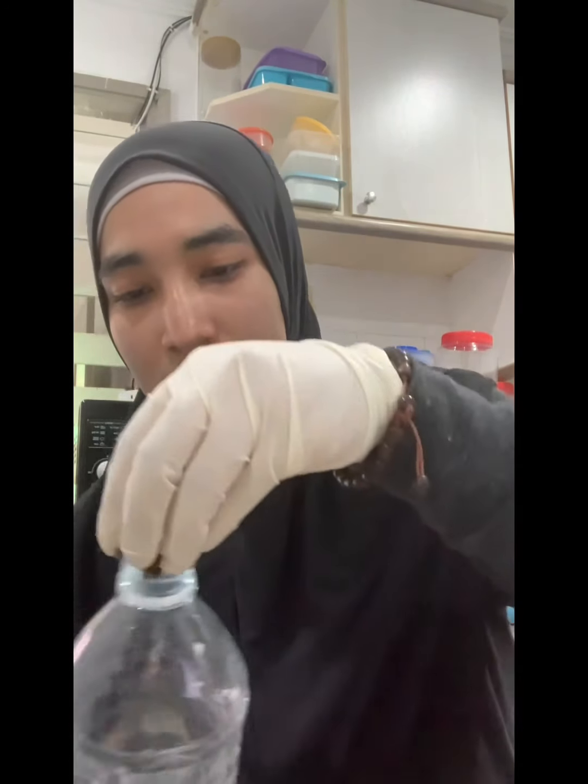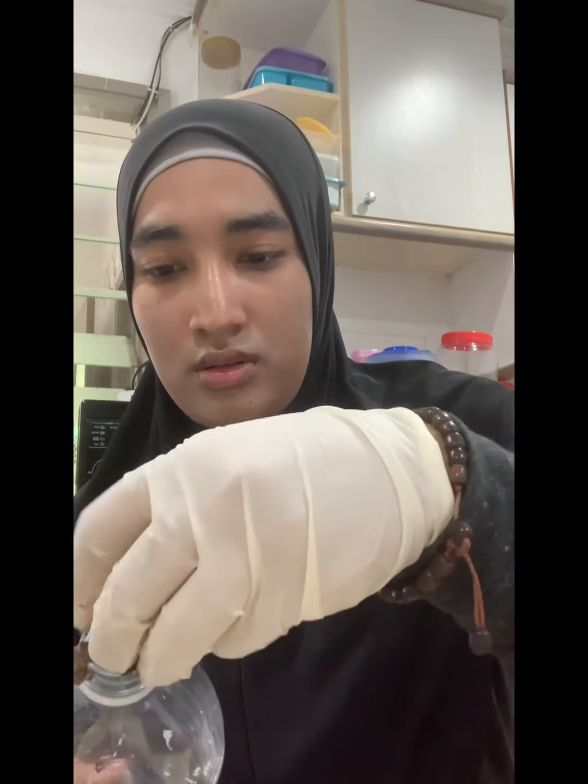First, we dry the bottle properly and clean it, and then we put 10 grams of dry soil into the bottle, which is cooled after drying.